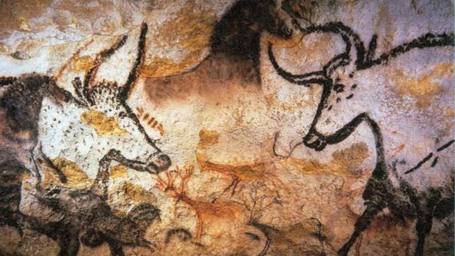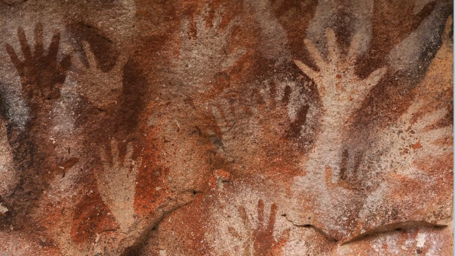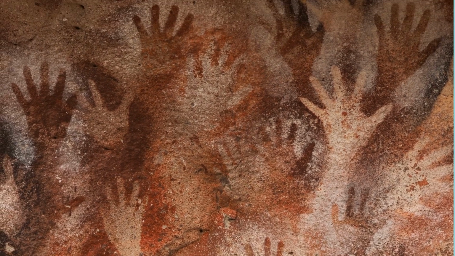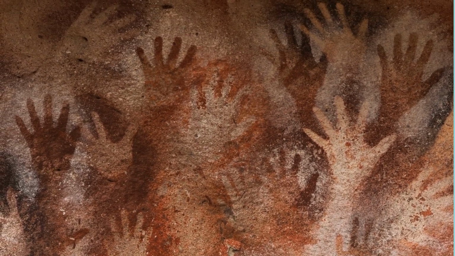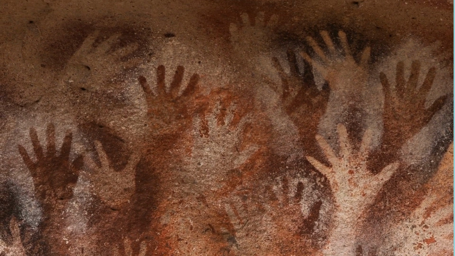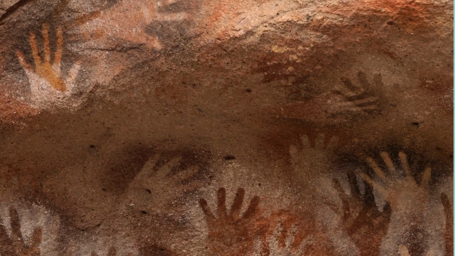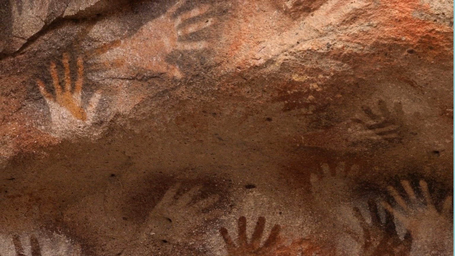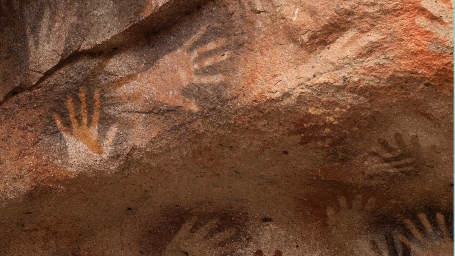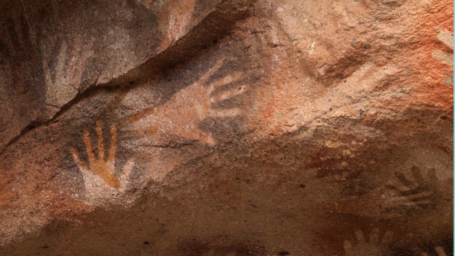This is an excellent example of how art can be changed in order to get the message that you want across. Another example of famous prehistoric art is the Cave of the Hands. As you can see, we have lots of overlapping hands in this cave. Some of them are depicted in positive, meaning the shape of the hand is darker, and some of them are painted in the negative, meaning the shape of the hand is lighter.